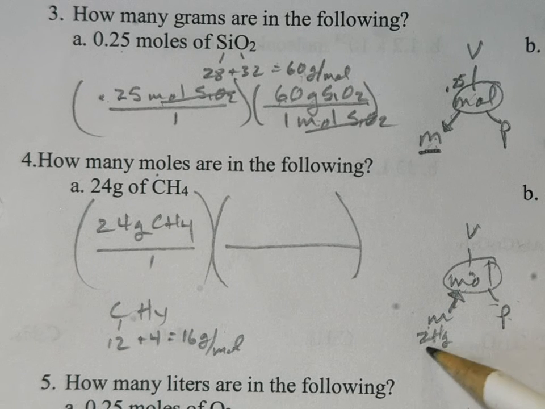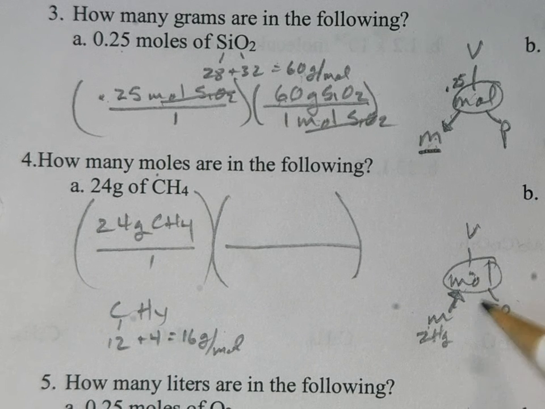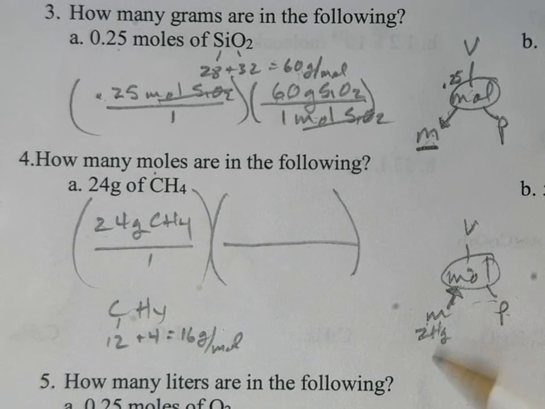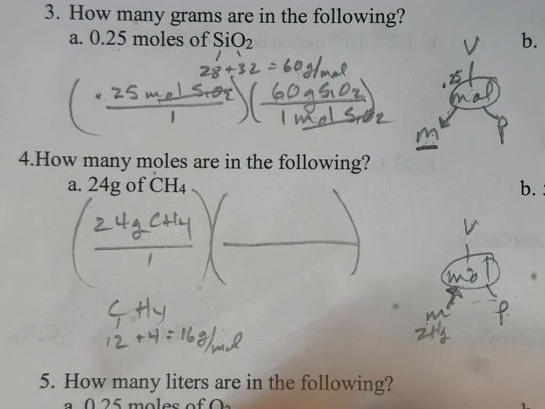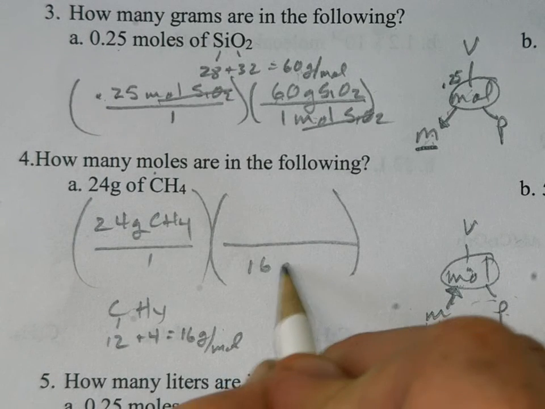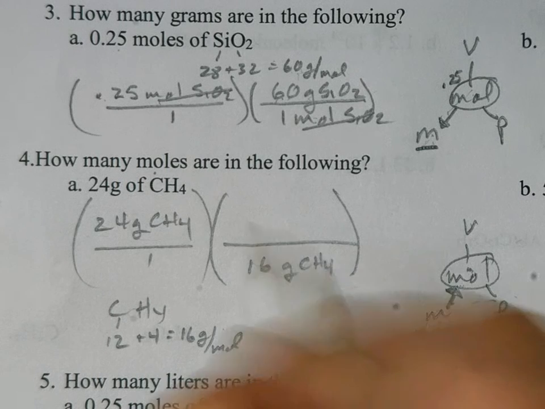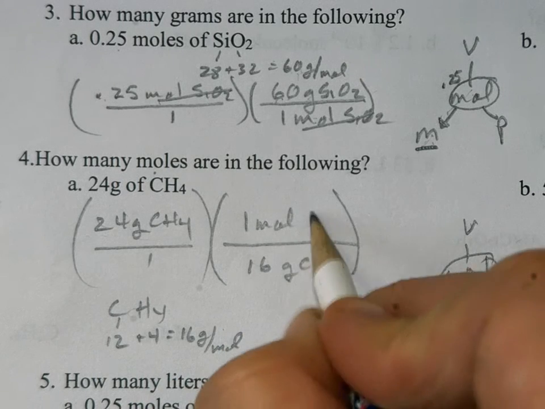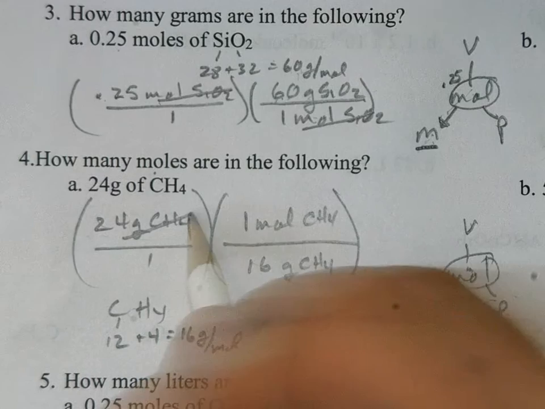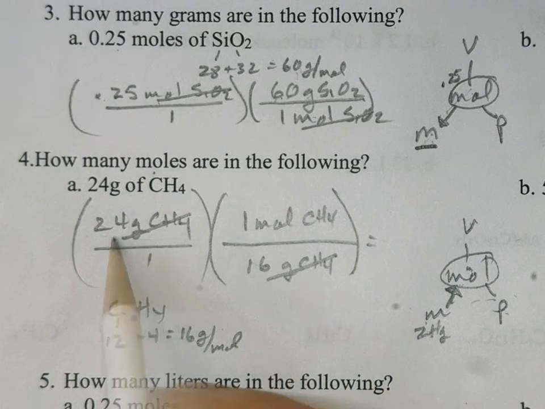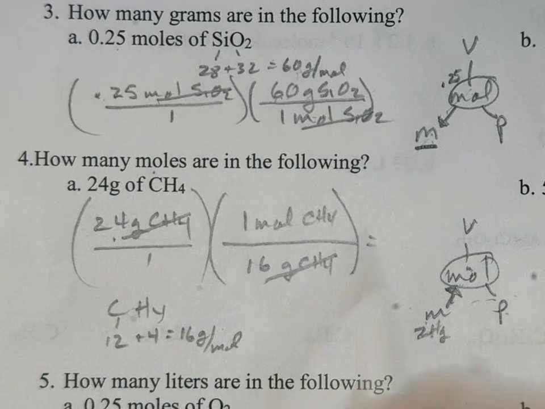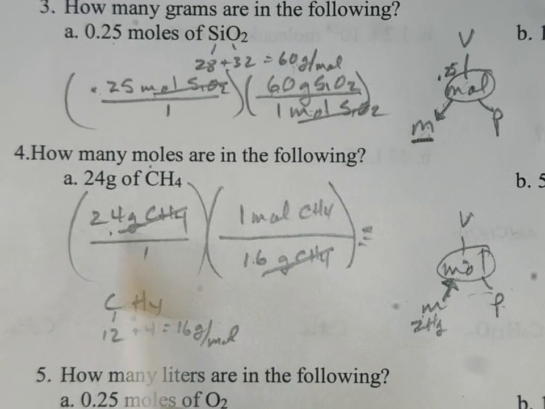So now, what do we say here? We're going towards the mole over here, so we need to divide by the molar mass. And that should make sense, because we got grams up here in the numerator. So we want to put the 16 grams of CH4 in 1 mole of CH4. Since the grams cancel off, you know you have it set up right. And the answer will be 24 divided by 16. Okay, so there you go. I'll let you do your own math. It's going to be a little bit bigger than 1. I can just tell that. 24 is a little bit bigger than 1.